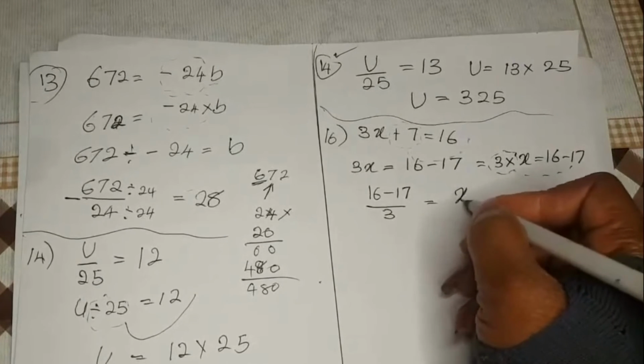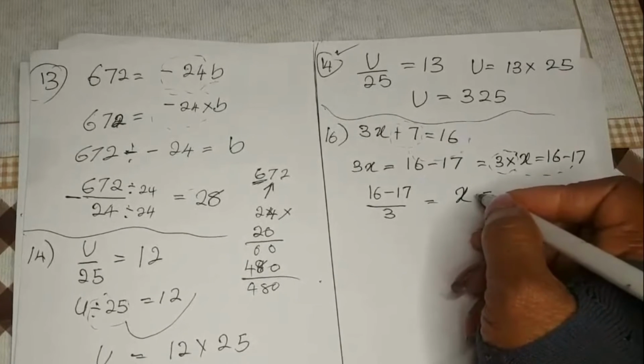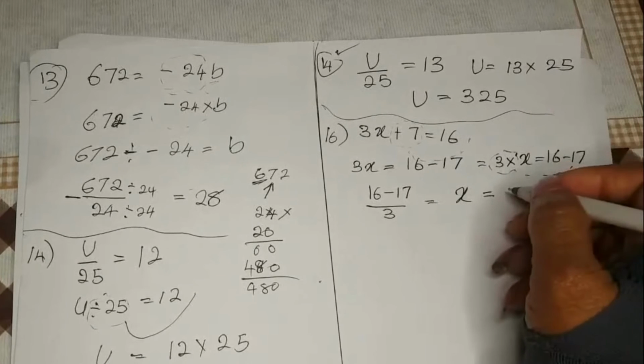So where is our x? Our x is 16 minus 7 is what?